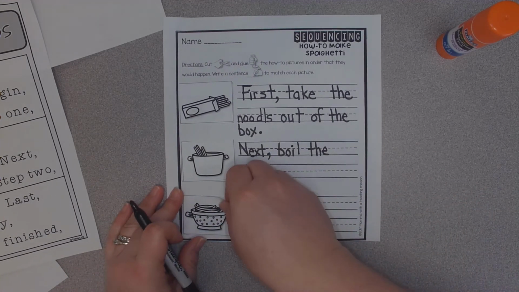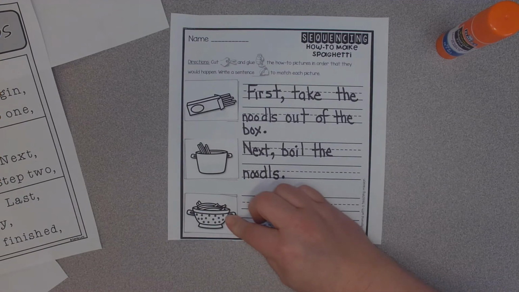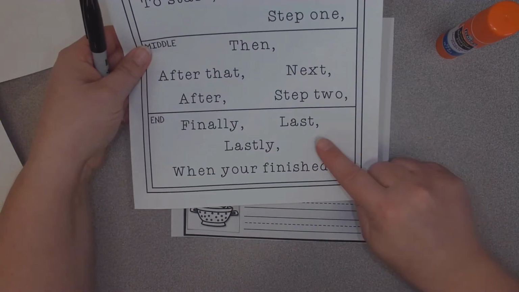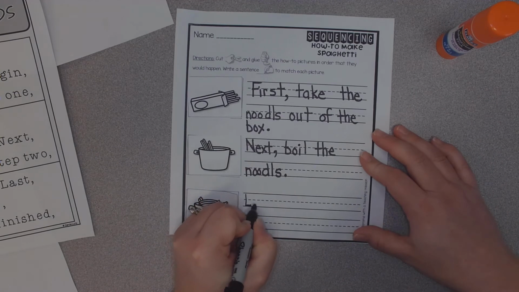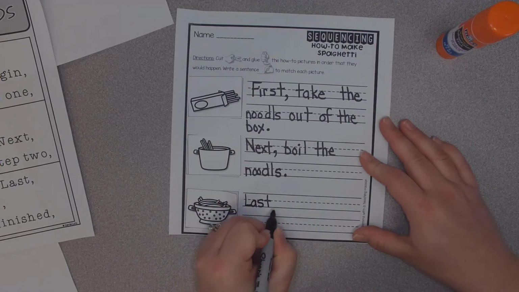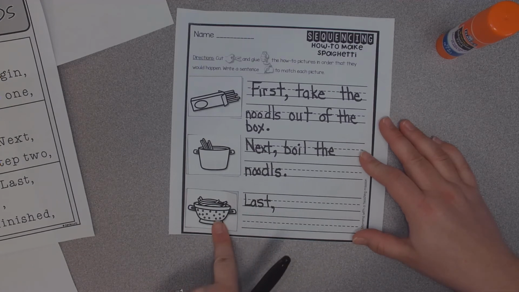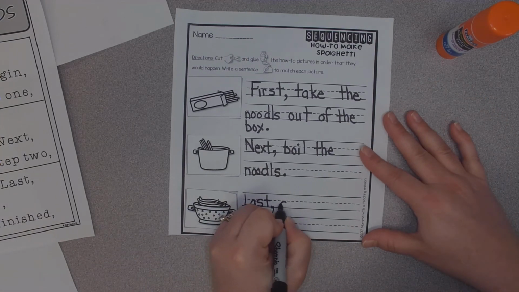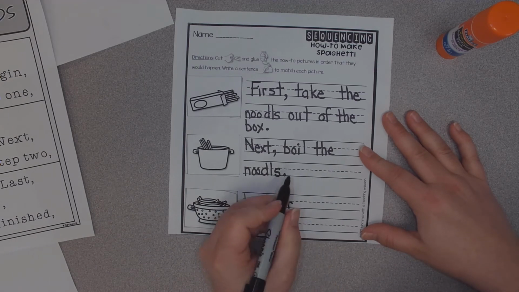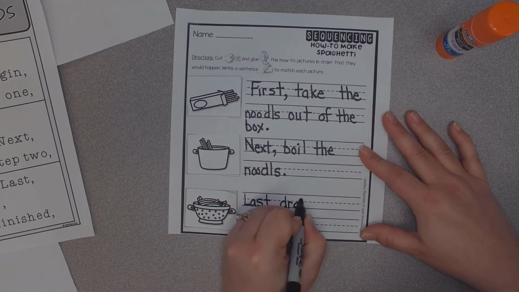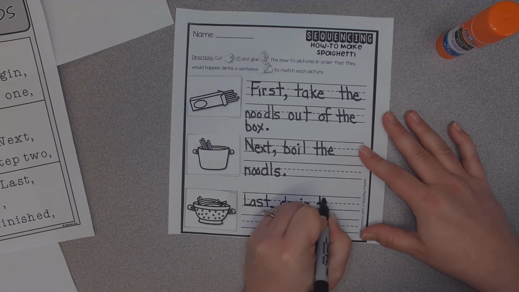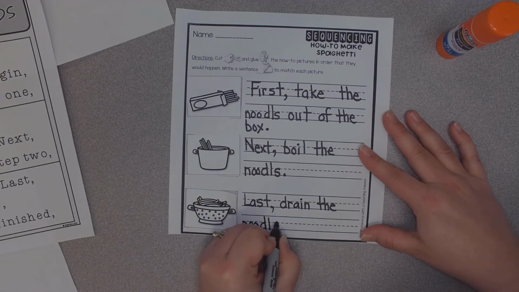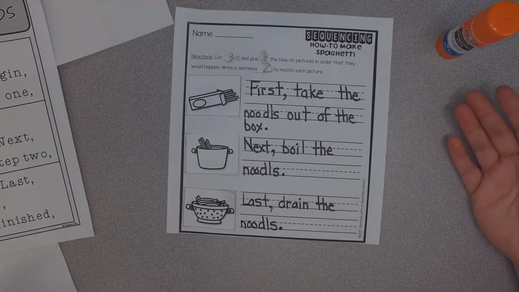Capital letter, finger space, period. Great. Now, I can't remember what was under this one. Let's see which transition word they wanted us to use. I think it was last. Yeah, I'm pretty sure it's last. Okay. Last is also on the front page, so I can just copy it from there. Last. Don't forget your comma after the transition phrase there. Last. Drain the noodles to eat them, I guess, right? Drain. I know that blend. A like rain, I know that one. Drain the noodles. Noodles is up here. I'm not going to spend too much time worrying about that because I already know how to spell it. There's my period.